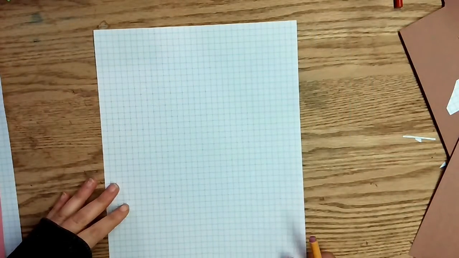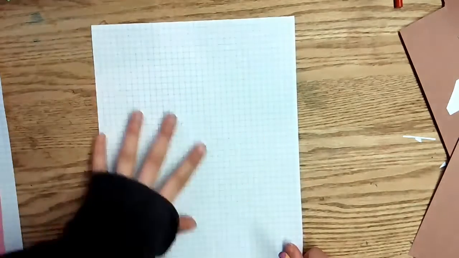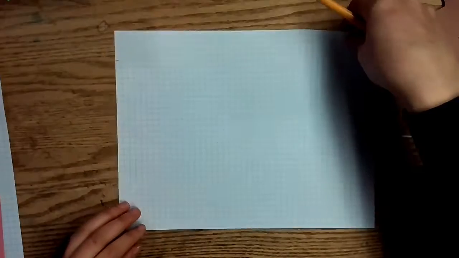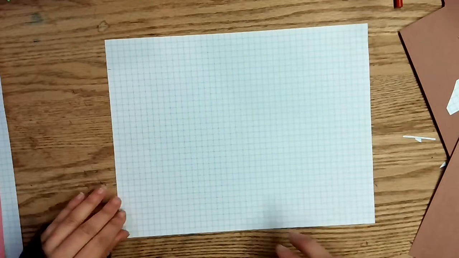So I like to start in the corner of my graph paper. That way, when I'm done making a shape, it gives me room to make more shapes. So we can start drawing a shape. I'm going to do some random shapes. If you want to make your shapes look like something, like maybe they're in the shape of a star, a heart, or a hot dog, you can do that. You can make your shapes look like something, but I'm going to go abstract.